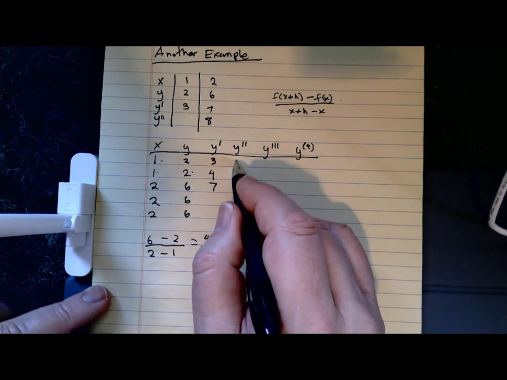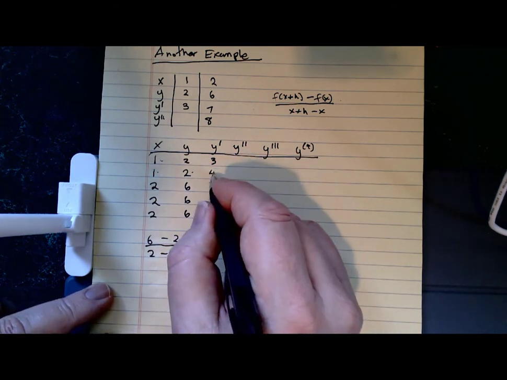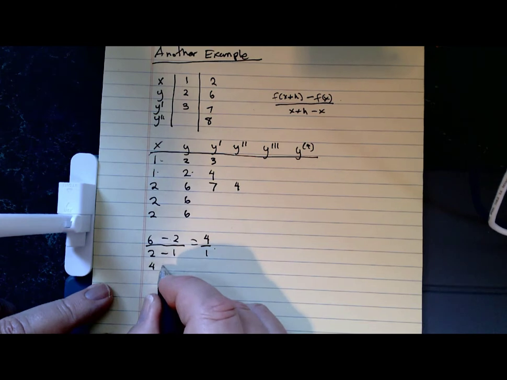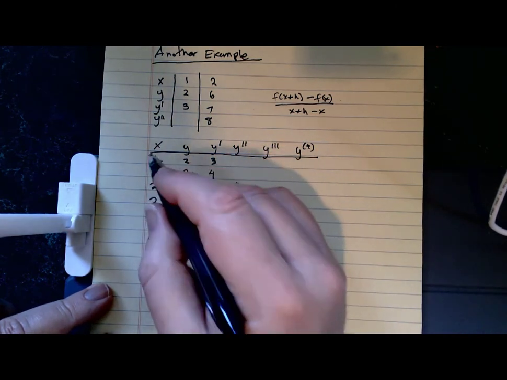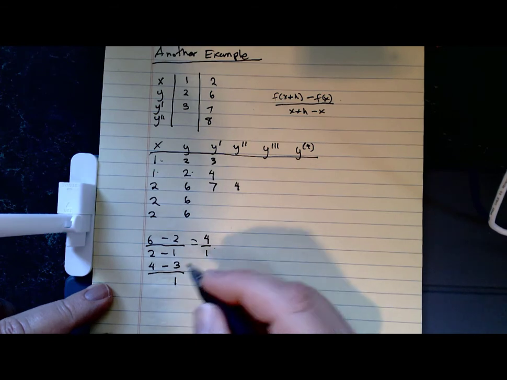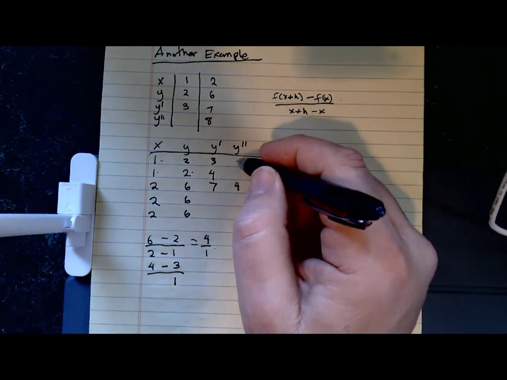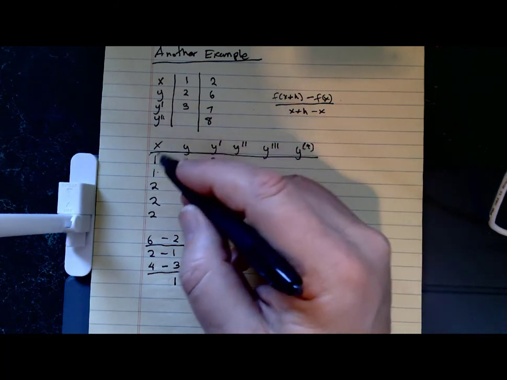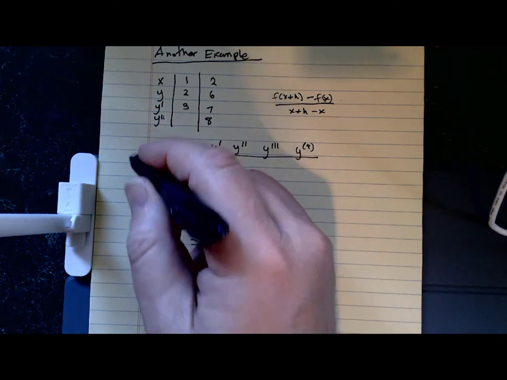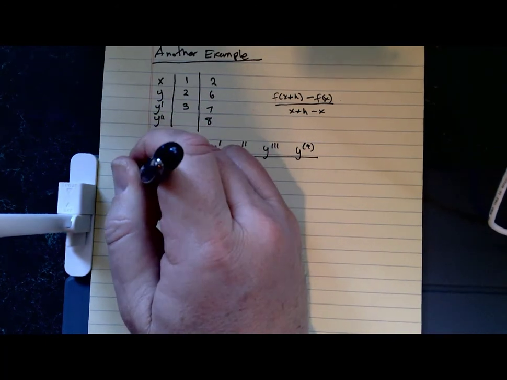Well, okay, so we'll do 4 minus 3. Okay, that 3 corresponds to this 1. But since we've moved over a column, we need some space between the things in our denominator. So I go from here to here.